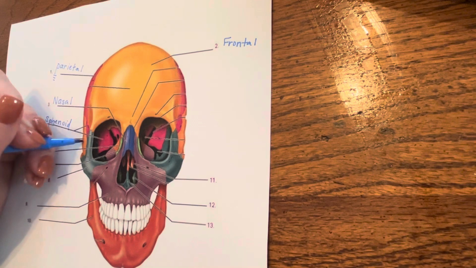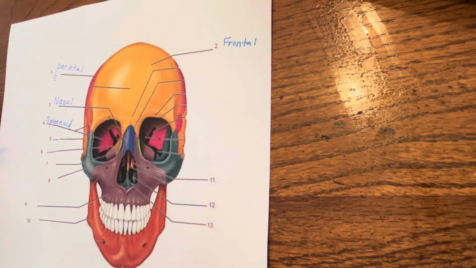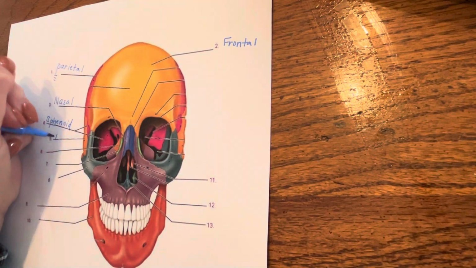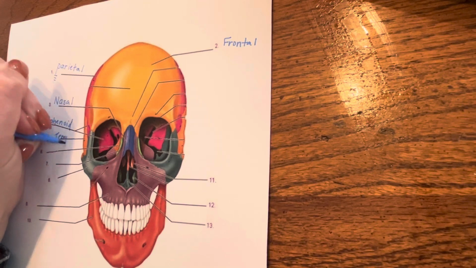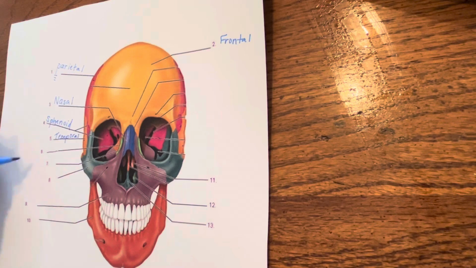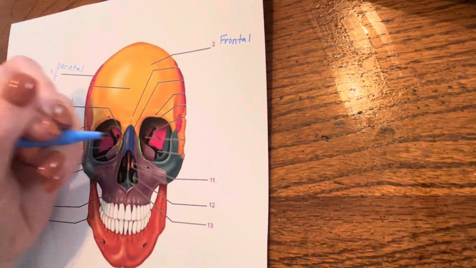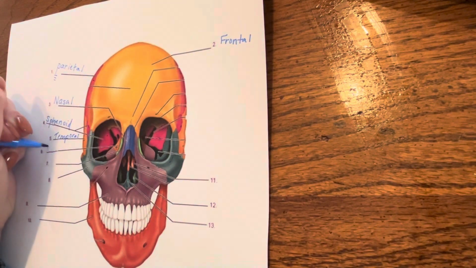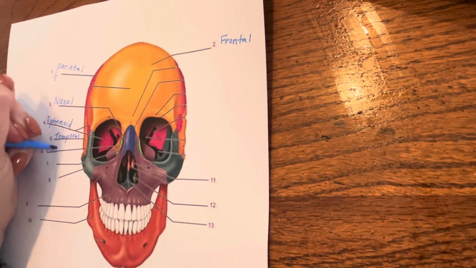5 is here and here. It's another orangish looking bone. That is going to be the temporal. Okay. 6 is pointing to this upper bone here, and that is the ethmoid.